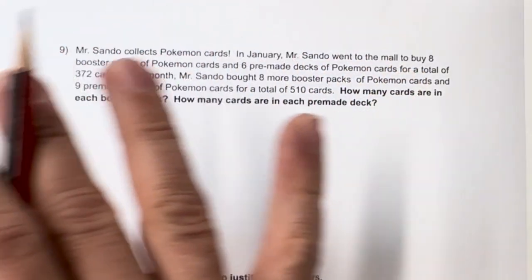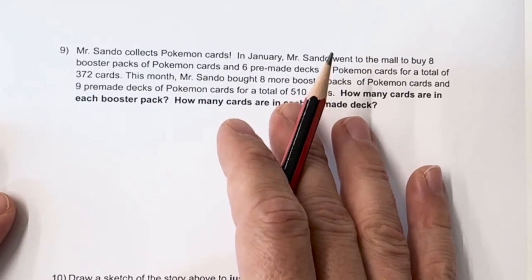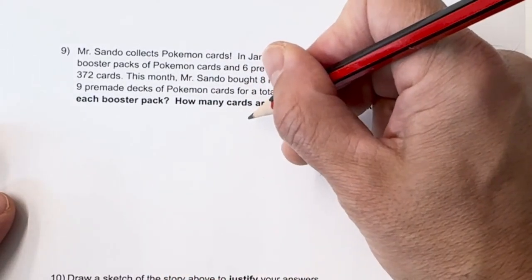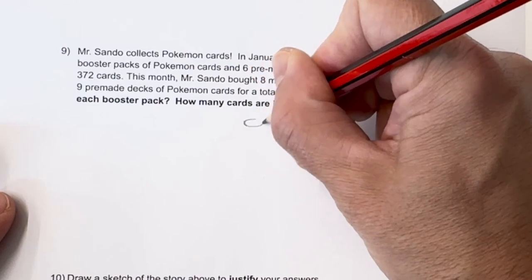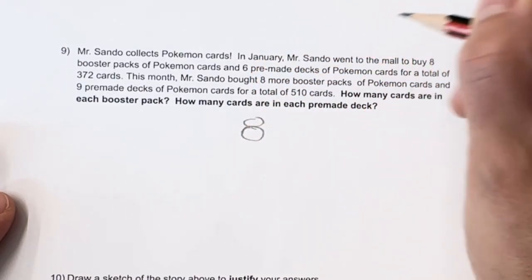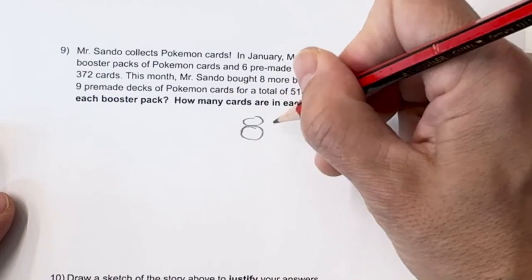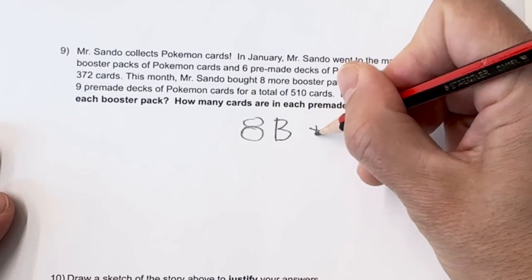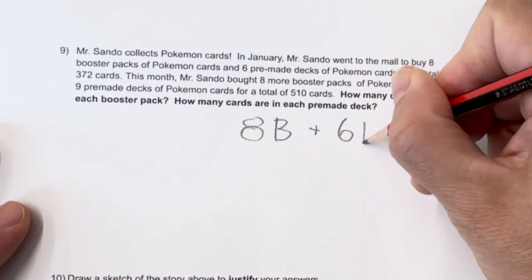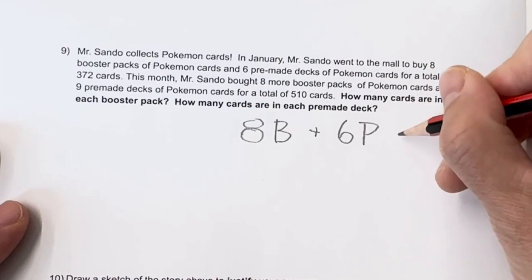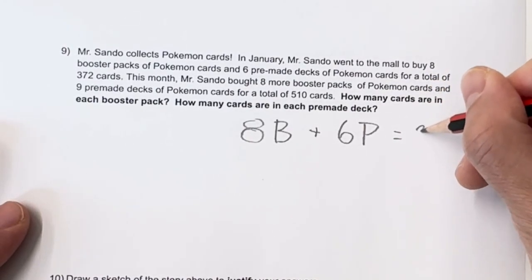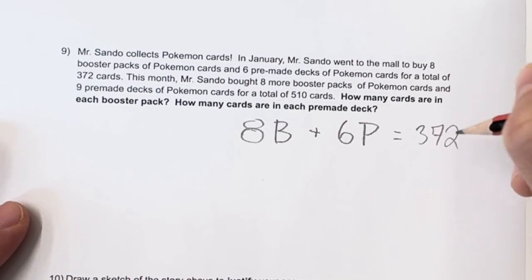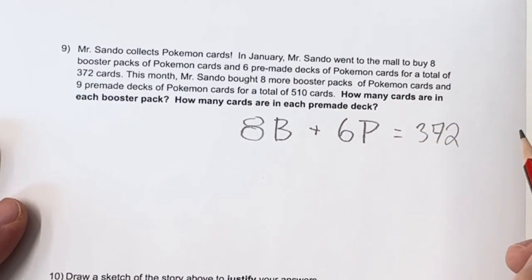So if we just wrote that piece of the puzzle down right there, it's saying Mr. Sando went and bought 8 booster packs. And then I also bought 6 pre-made decks, and that together had 372 cards in it.